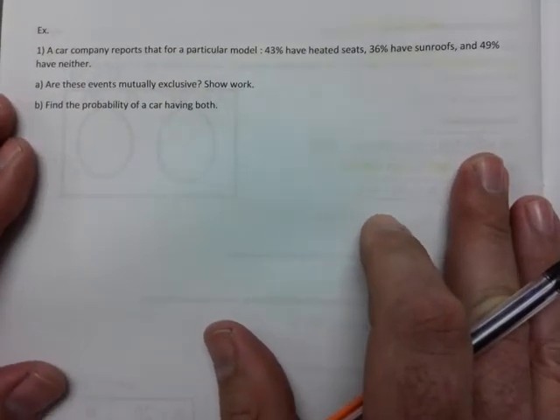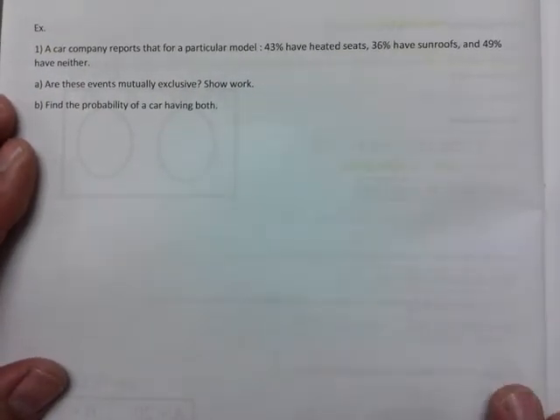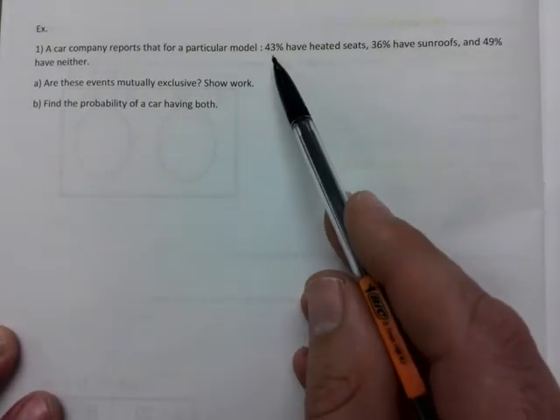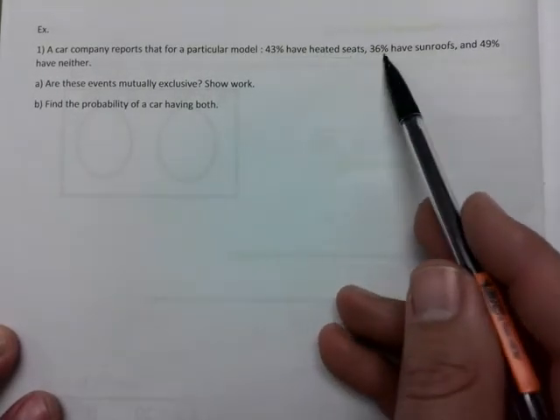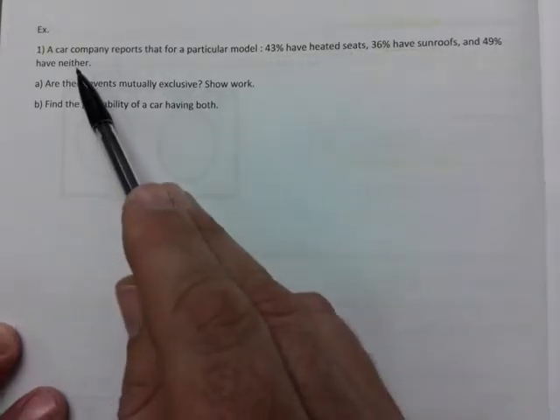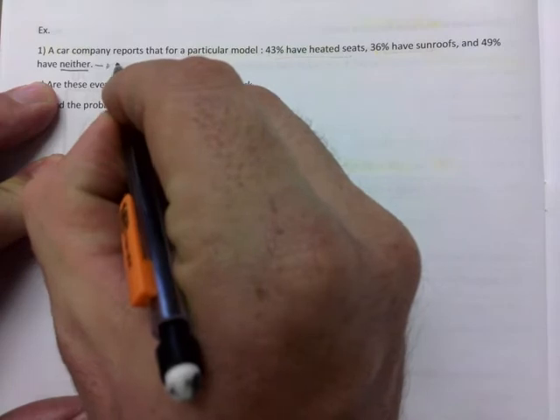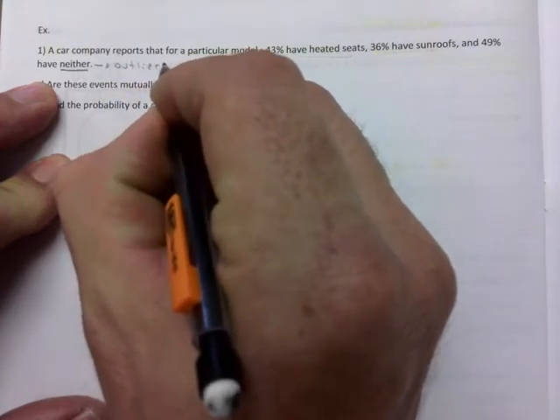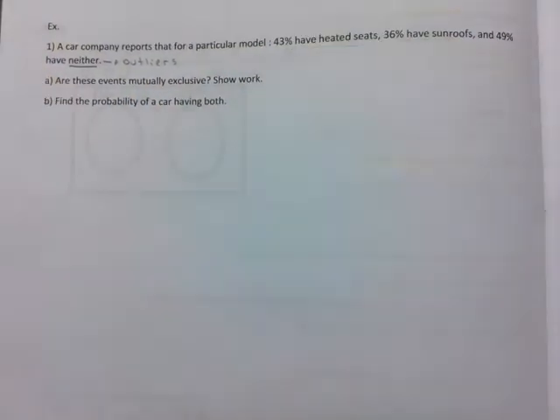So a car company reports that for a particular model, 43% of cars have heated seats, 36% have sunroofs, 49% have neither. I don't know if you realize, but there's a set, neither. You should recognize those are your outliers in this case. They don't belong to either set.